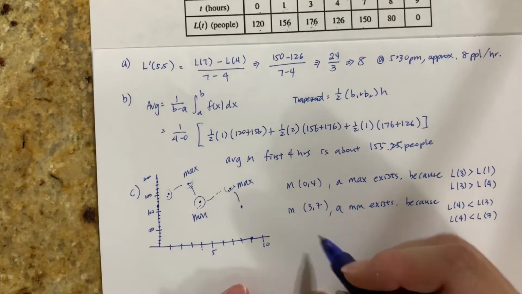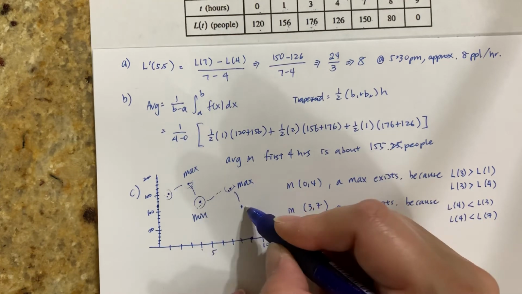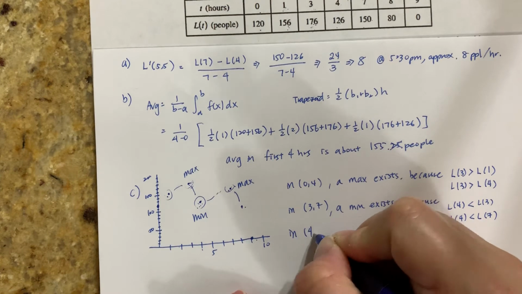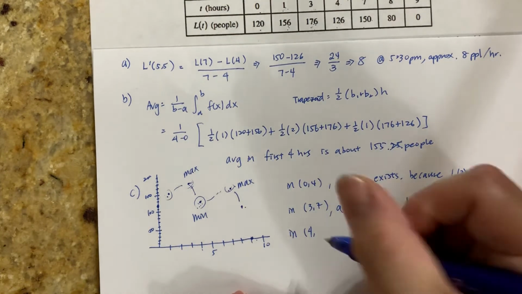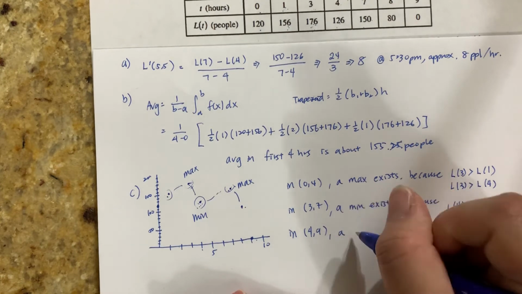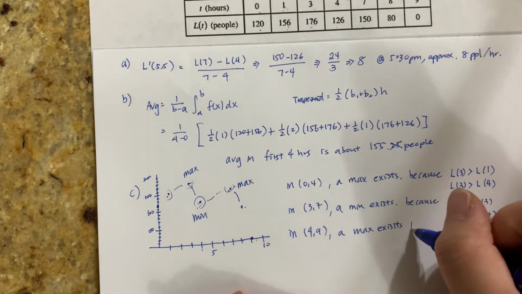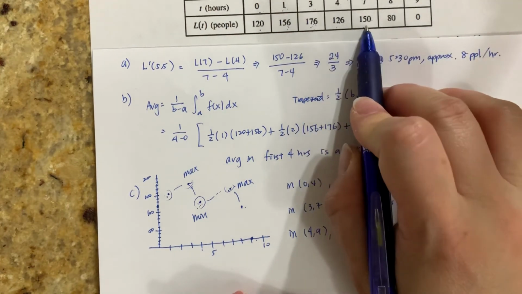All right, so you can probably guess the last one. In the last interval, between 4 to 9, a max exists because, do you see how 7 is the highest number?